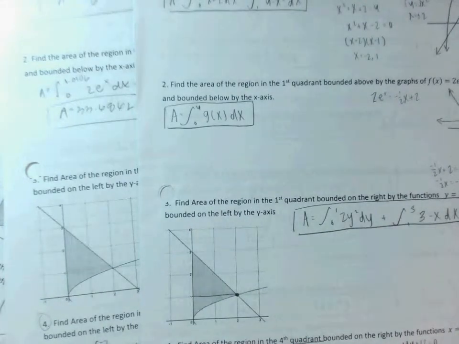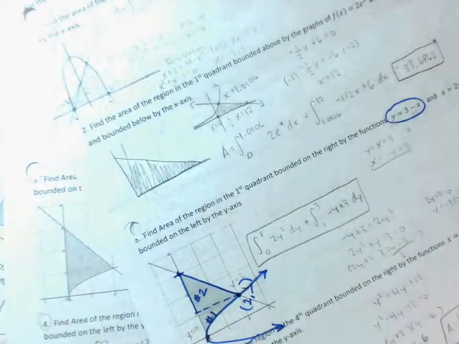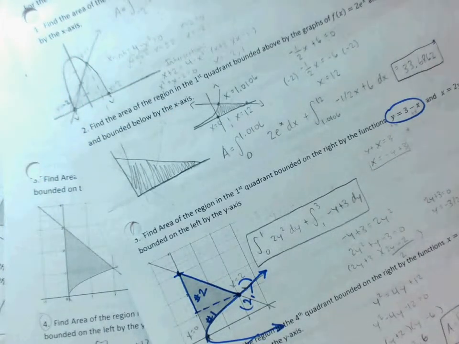Just homework 2. You just give it to me. Oh, okay. Thank you. This one, I kept trying to put it in, and I kept getting an error. I don't know. I think I did it wrong.